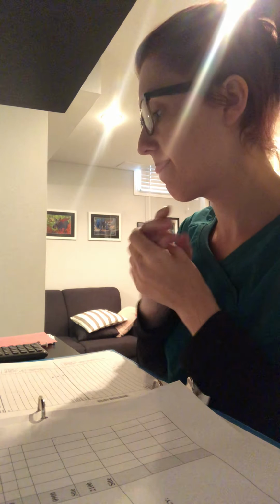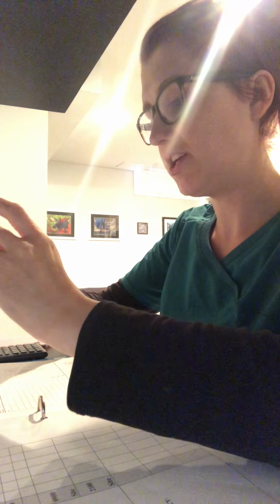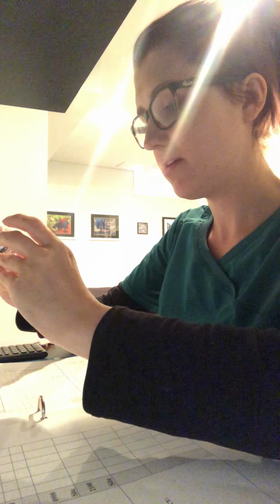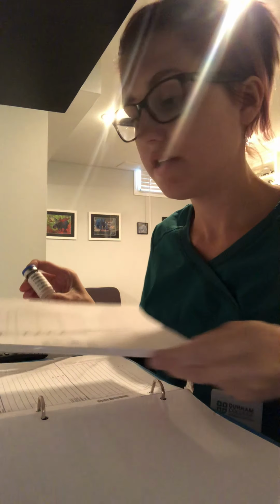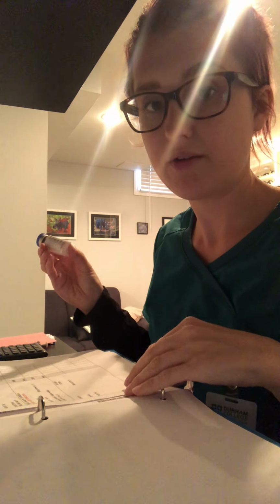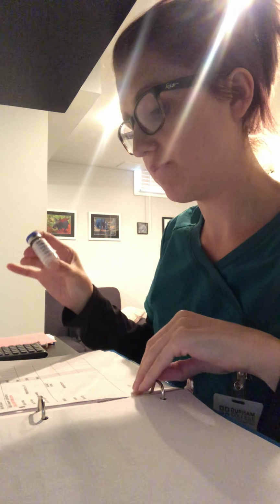So now I am going to perform hand hygiene and grab the correct medication. So the medication is enoxaparin, and it expires on September 2028. And now I'm going to complete the first check against the MAR with the medication bottle.